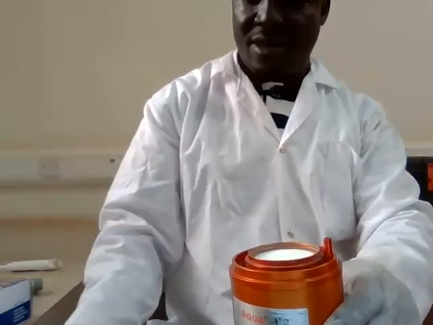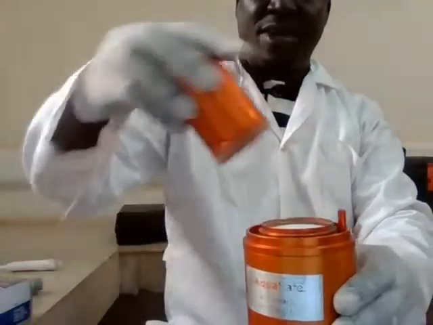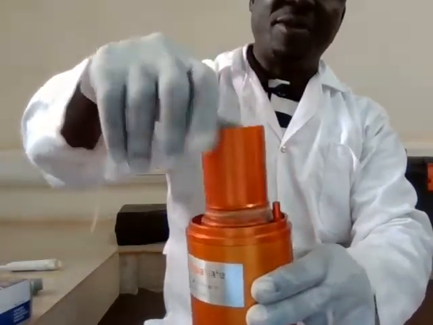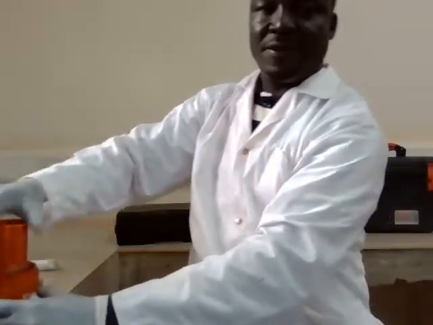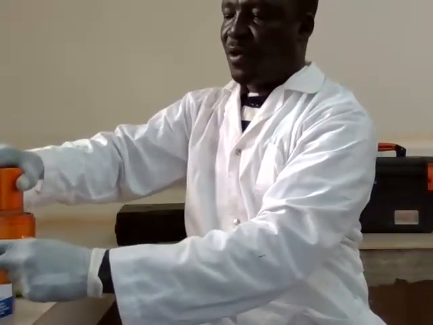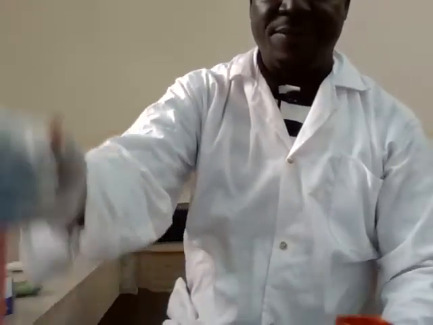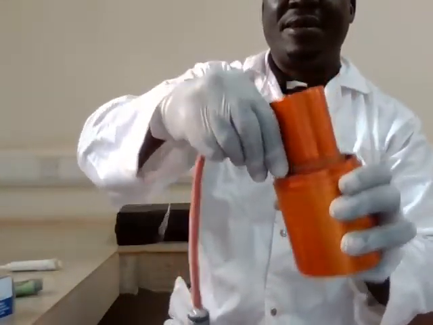Okay. Then you bring your cup and remember to be doing this on the bench surface, where you don't risk a fall, and you connect this pump here.